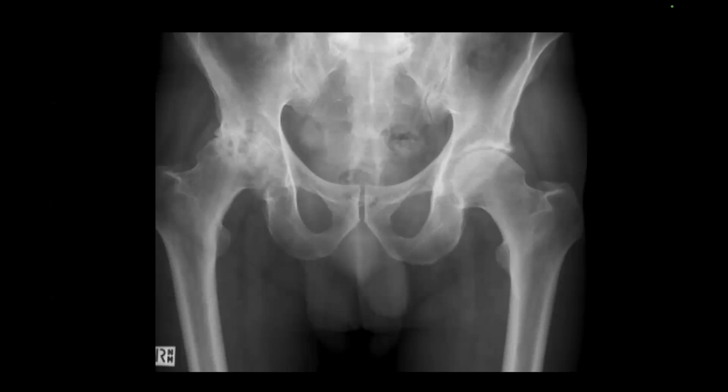And then this is an asymmetric process. Worse at the right hip, there's complete disruption of the joint, cystic changes, and sclerosis with osteophyte formation. So in this case, you wonder whether there has been a secondary event.